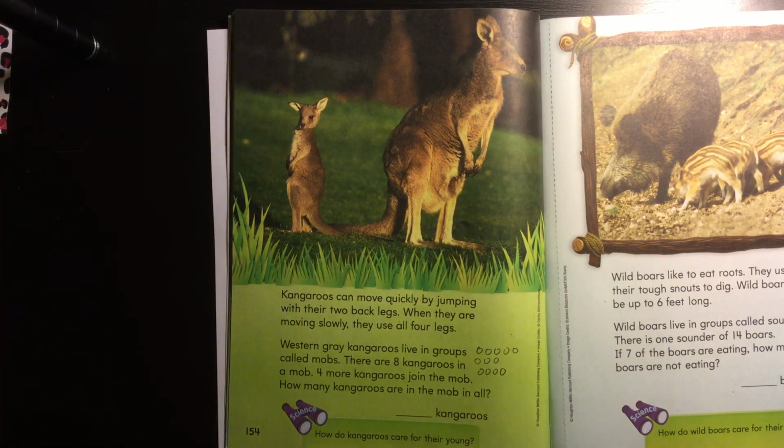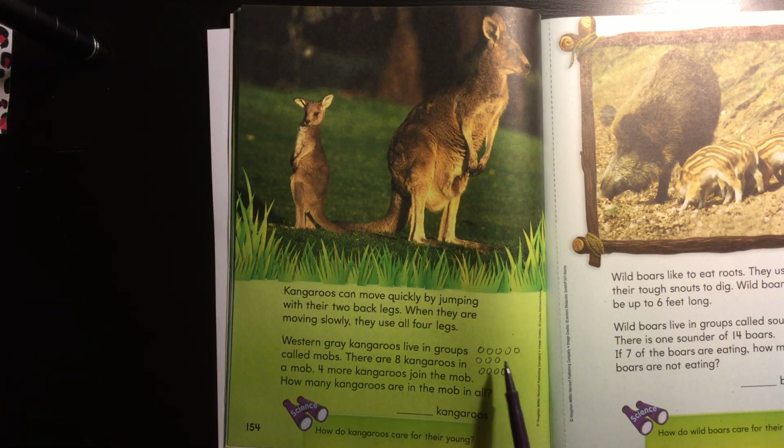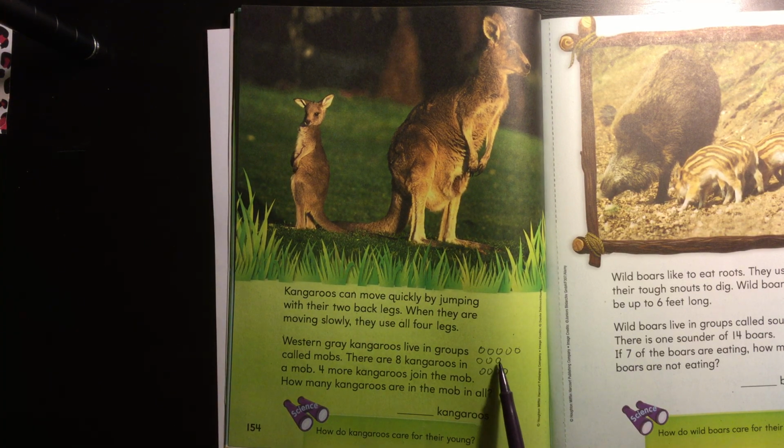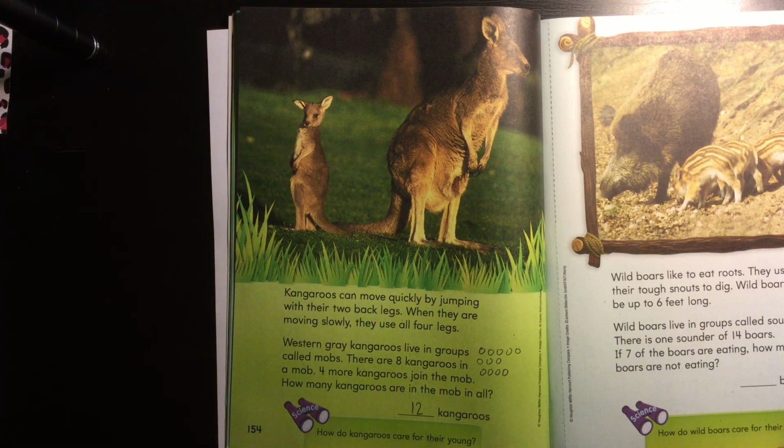So I know that I'm going to combine them and count them. 1, 2, 3, 4, 5, 6, 7, 8, 9, 10, 11, 12. So there are 12 kangaroos in all in the mob.